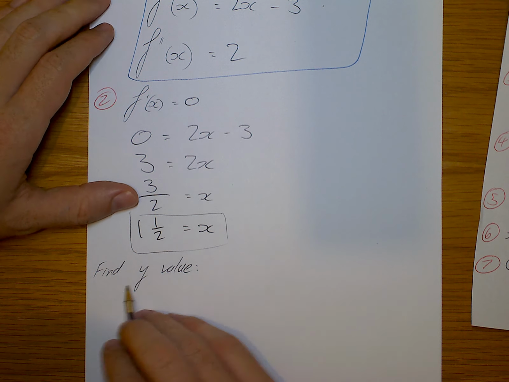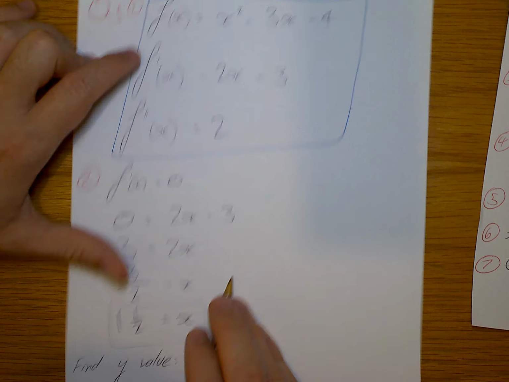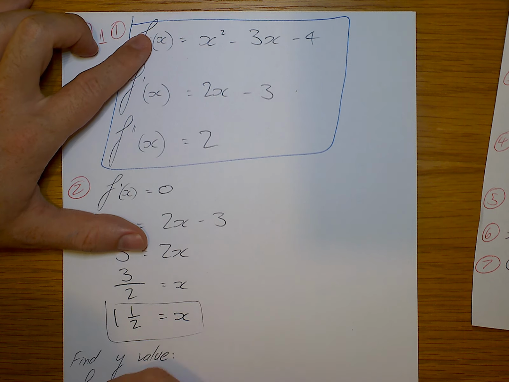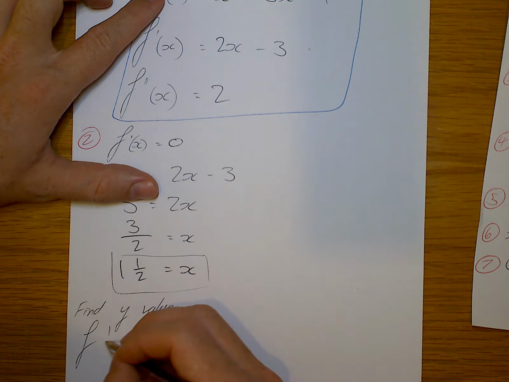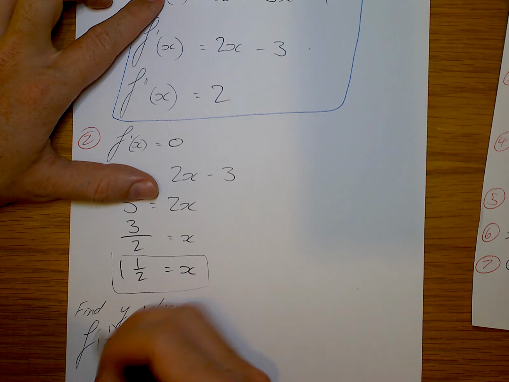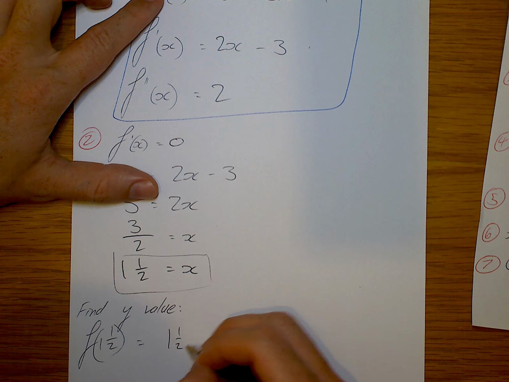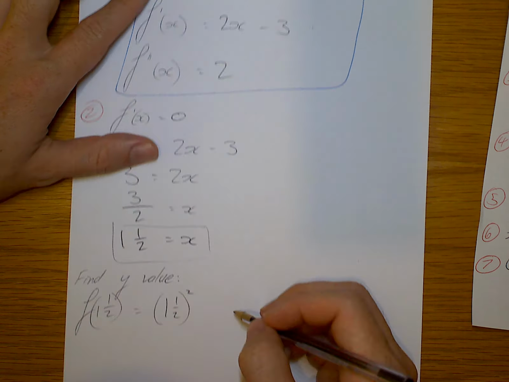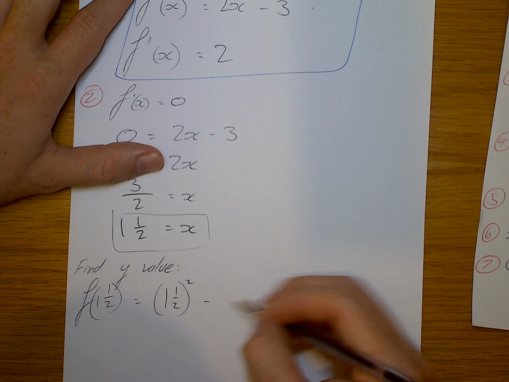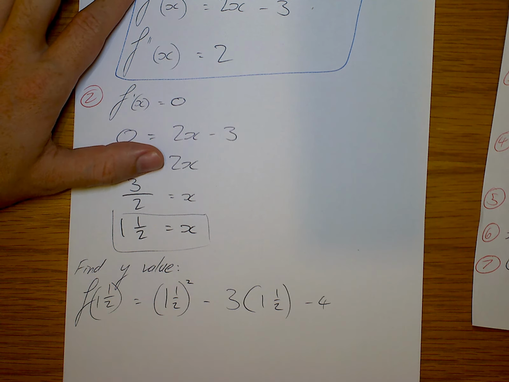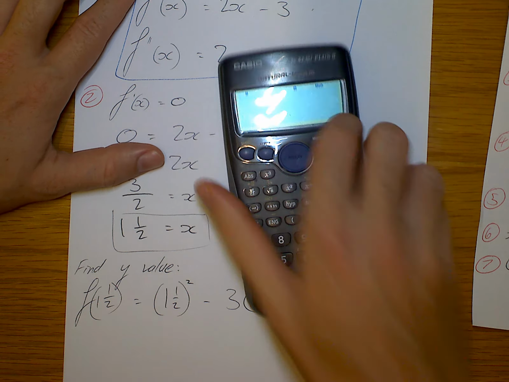Okay, the y value. So I'm putting it back into my original function. So this 1/2, so it's going to be f of 1 and 1/2. So it's going to be 1 and 1/2 squared, I'll bring that up for you guys, minus 3 times 1 and 1/2 minus 4. Now put that in my calculator.